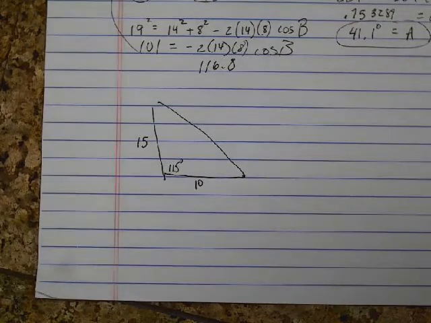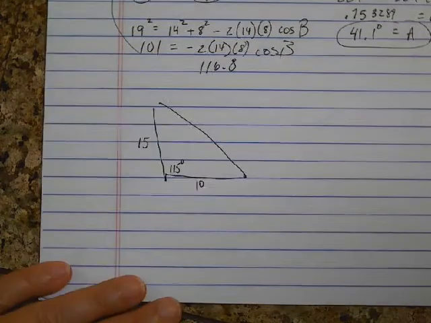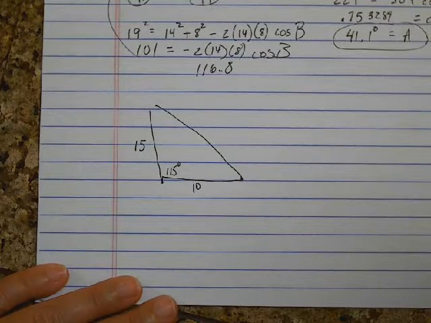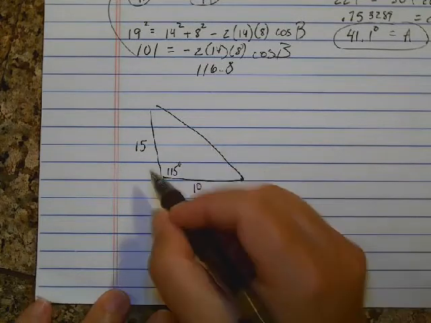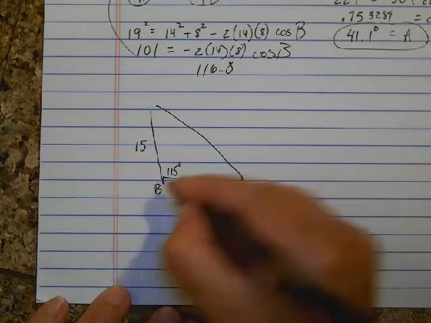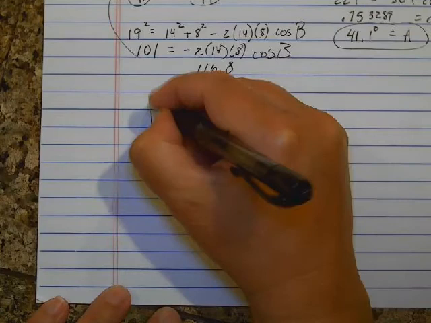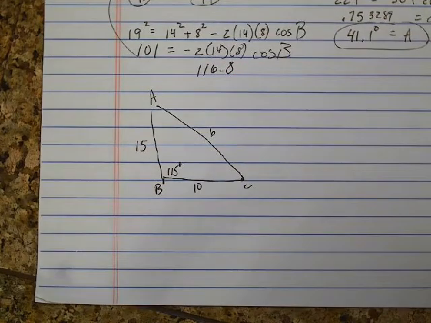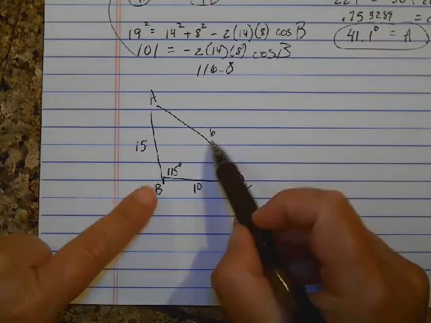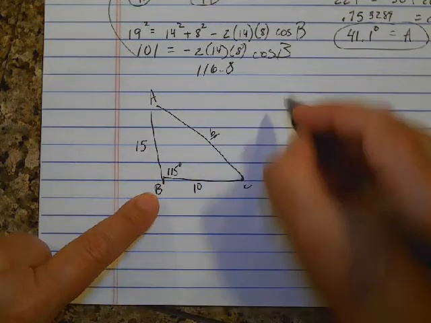Let's do another example. Let's do one where we know the angle between the sides. The first example is side. This one's side. I can label these whatever I want. I'm going to go ahead and just label this B and let that be B. So I'll let that be A and C. So this time I'm trying to find a side B.